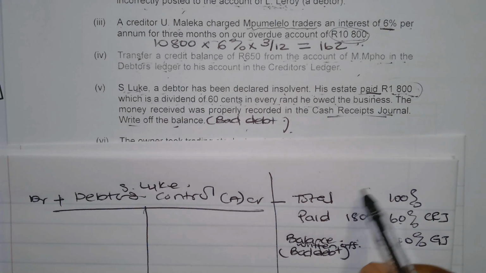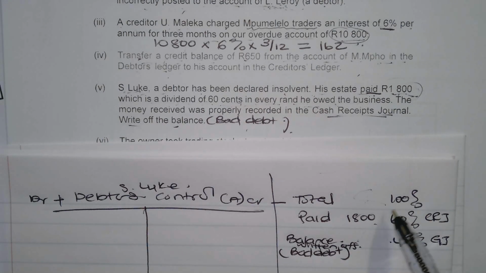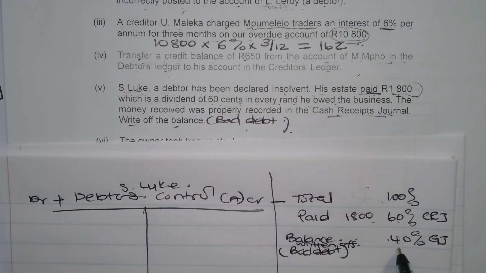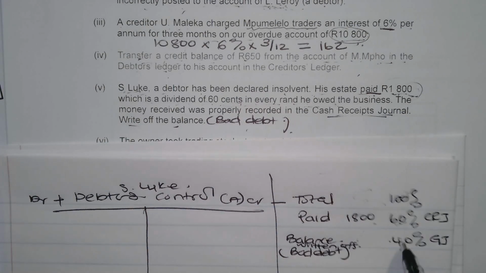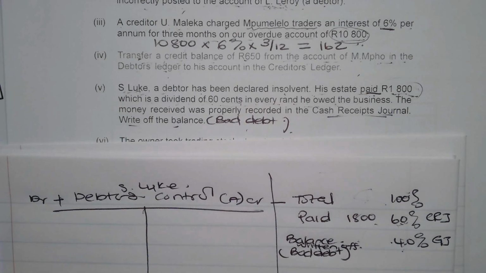Sometimes they give you information of the total, and then you have to figure it out. But we won't go there now, right? The reason why we have 40% is because they had to pay us 100%, and they only paid us 60. So from the 100, what was left was the 40. That's what I'm trying to show you.